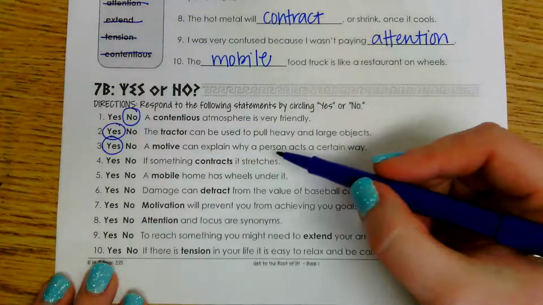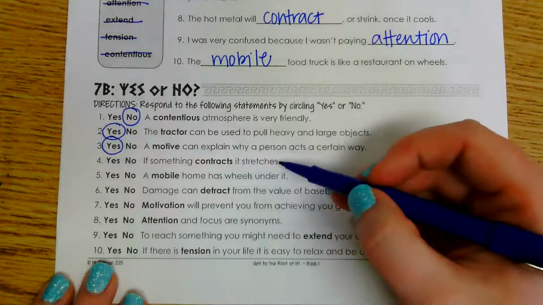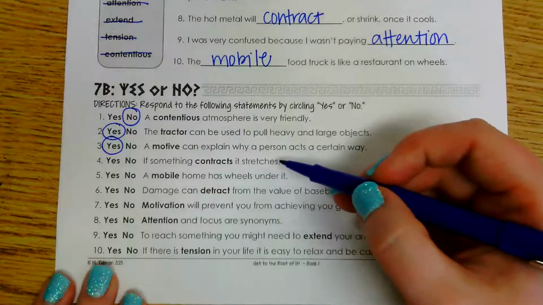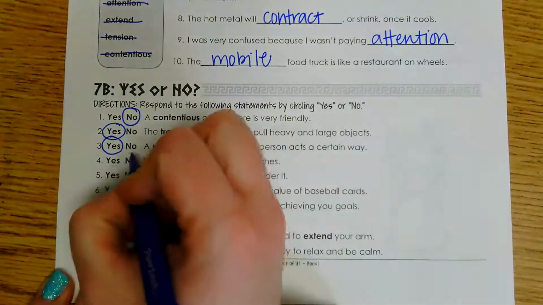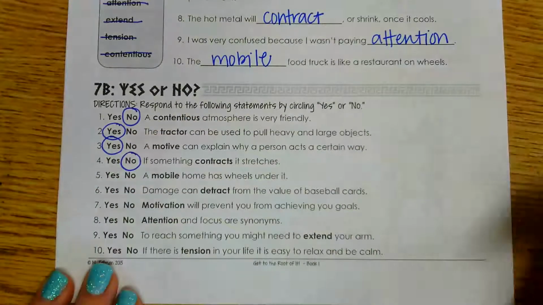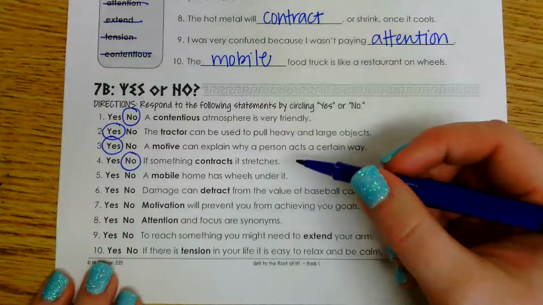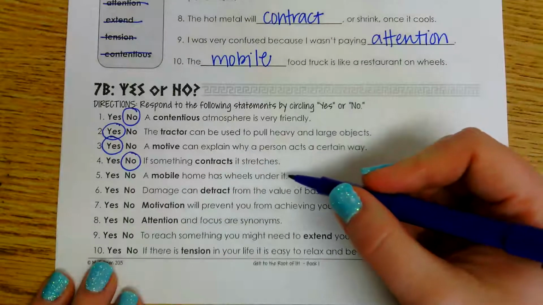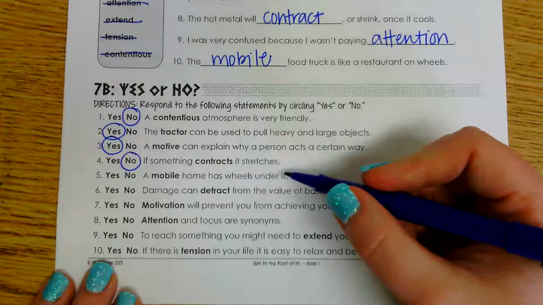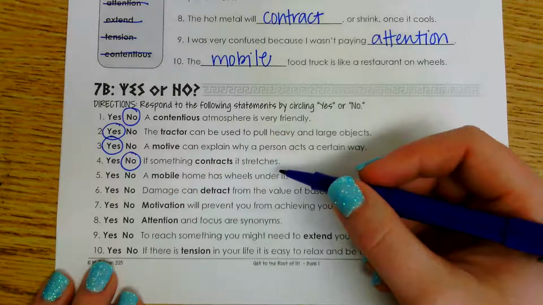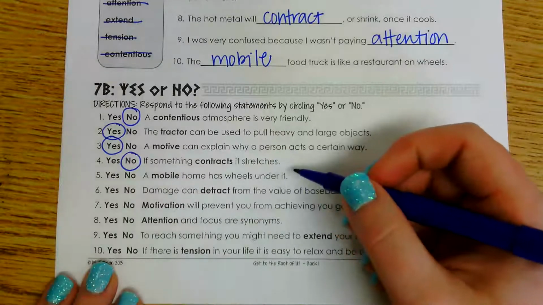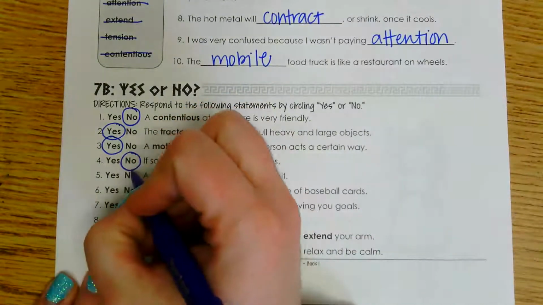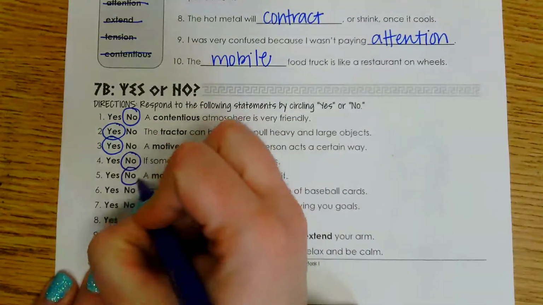Number 4, if something contracts, it stretches. Well, based on what we read in our definition, we know that that's going to be the opposite of stretching. If it's contracting, it is getting smaller or shrinking. So that one's no. Number 5, a mobile home has wheels under it. Well, we know that if something is mobile, it's able to move, but that doesn't necessarily mean that the home has wheels. So we're going to say no on this one.